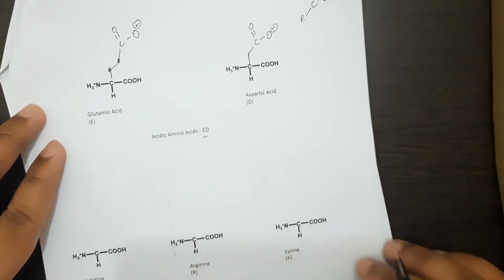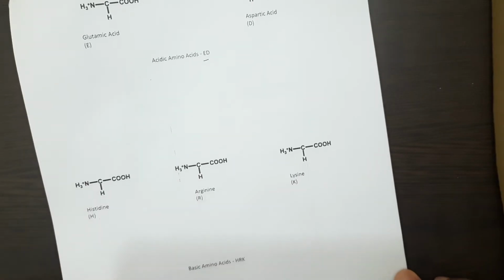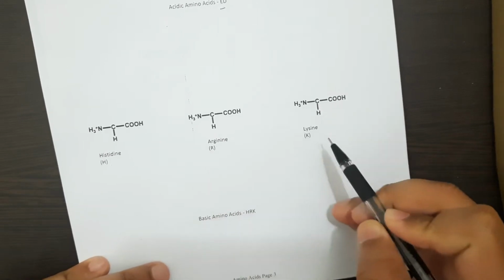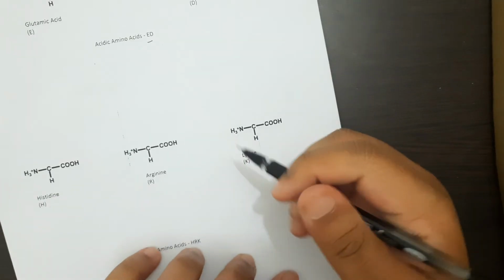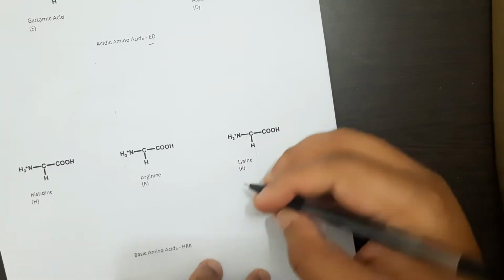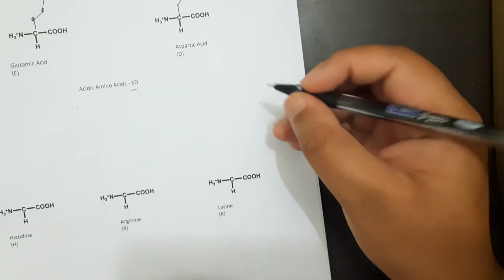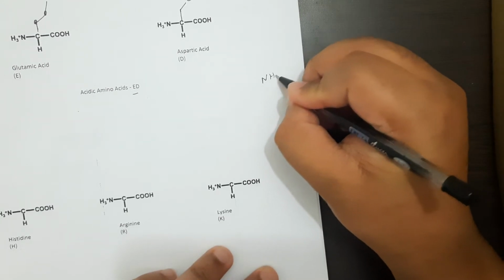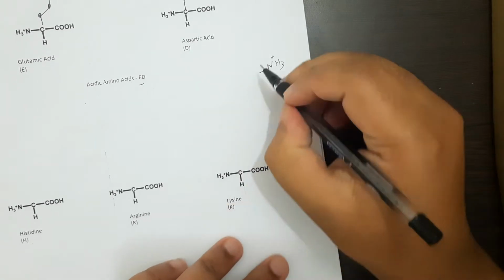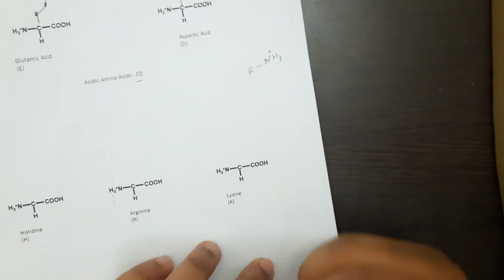So going on to the next one, your basic amino acids. There are three basic amino acids. These include histidine, arginine, and lysine. Okay, so let's go with lysine first. Usually in basic amino acids, the functional group will be an amino group, that's an NH2 or NH3 plus, suppose. So let's start with lysine.